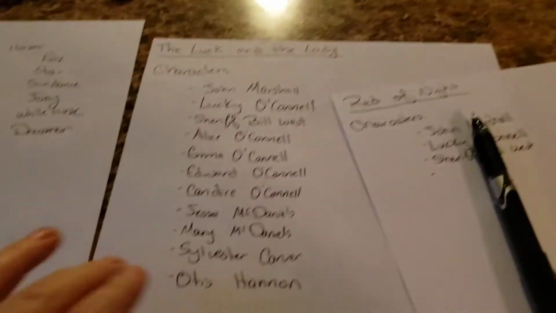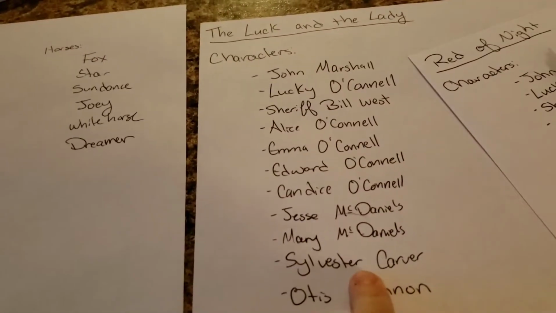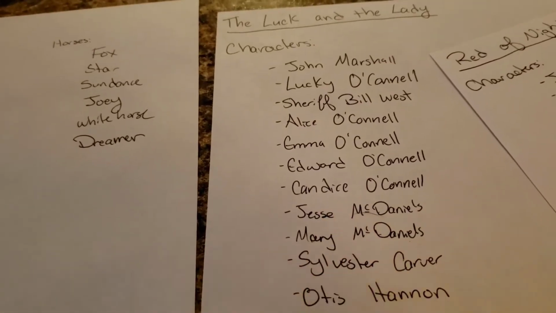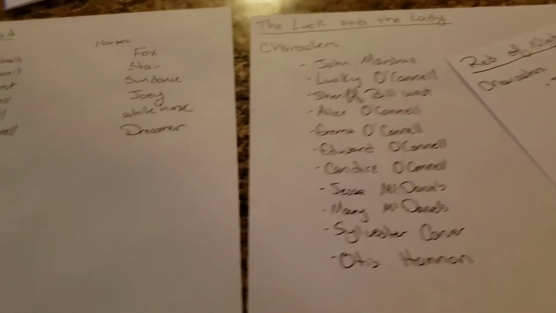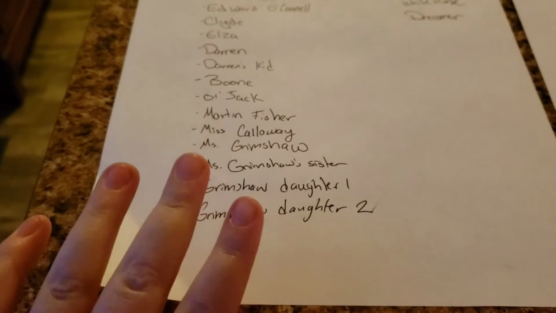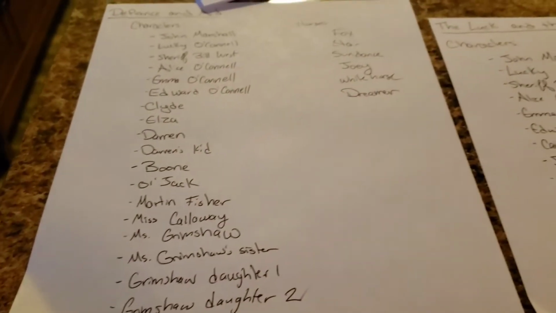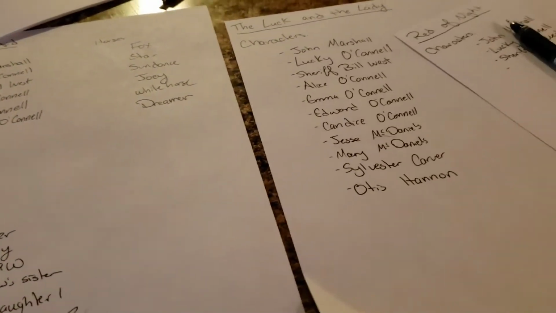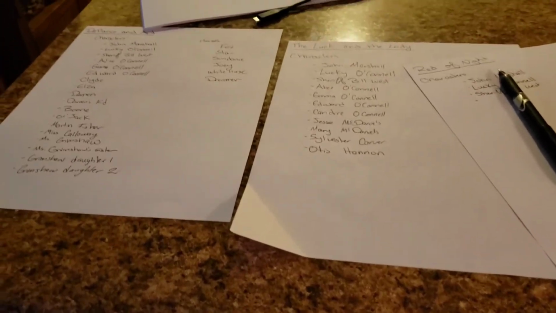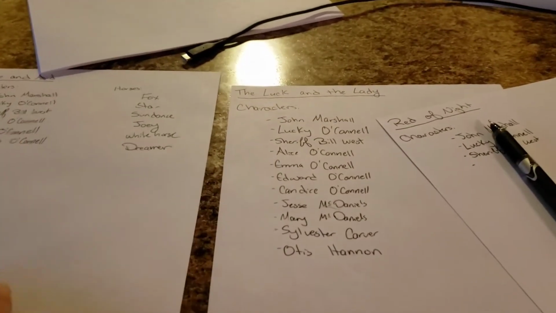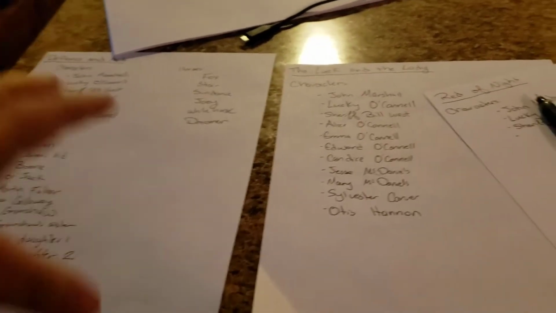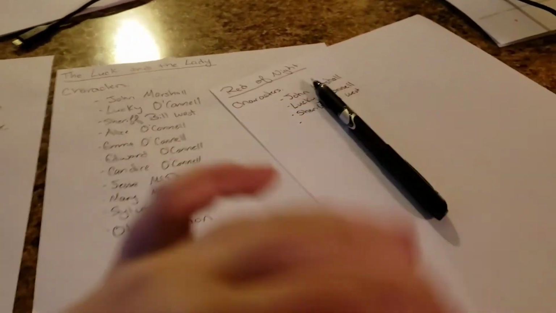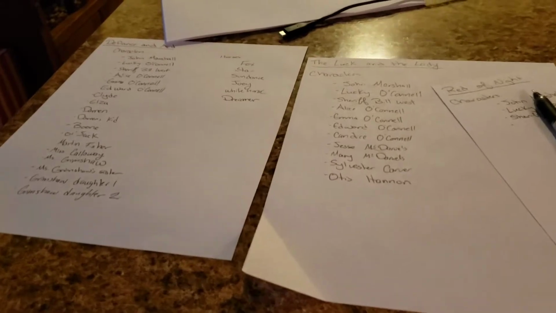So this is just for me to organize when certain characters come in, like Sylvester, Mary, Jesse, and Otis all come in book 2. They don't have anything in book 1. So this is one way that I have been working on reorganizing, by putting these where I can see them and touch them. Sometimes I organize better if I have it on paper first, especially with all the information that I already have.